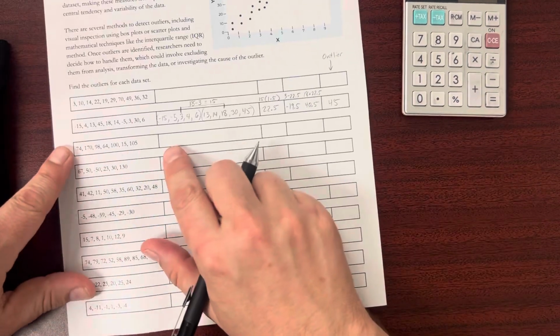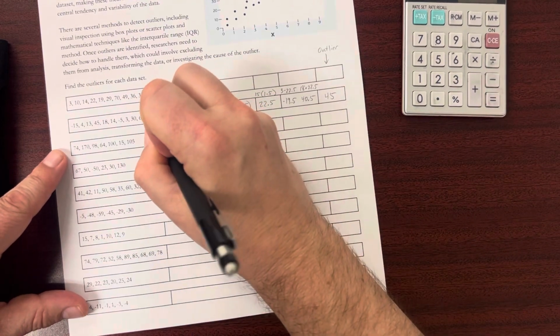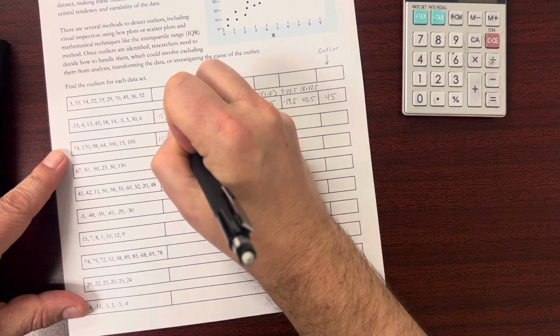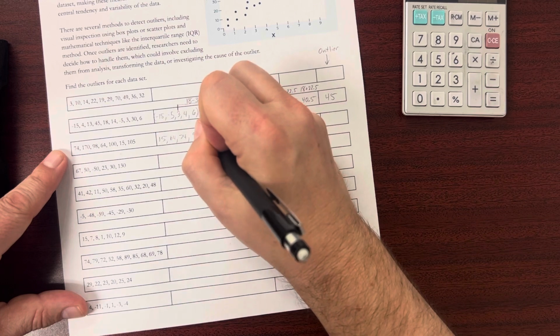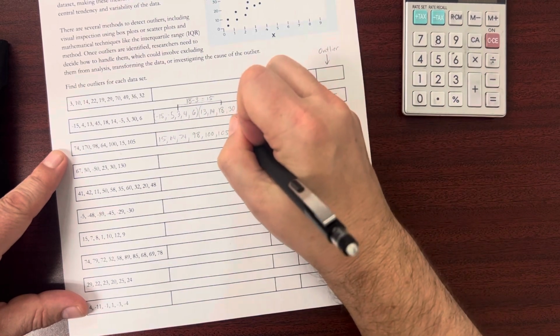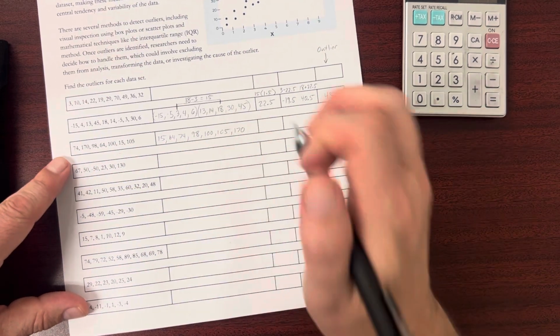I'm going to do another one here so you can see it. We're going to do the same setup. So I start with my low number 15, and then 64, 74, just putting these in order, 98, 100, 105, 170. That's all my numbers rearranged in numerical order.